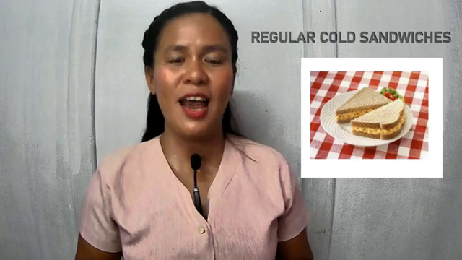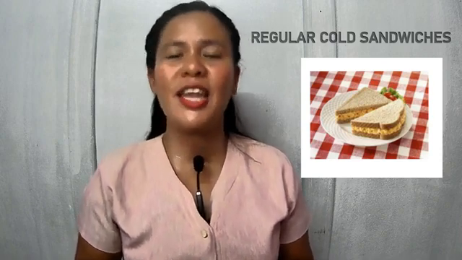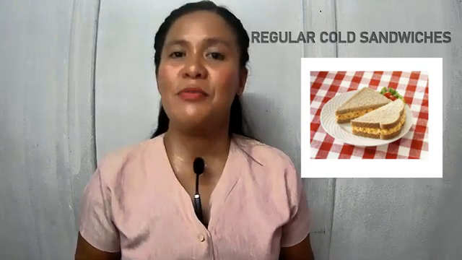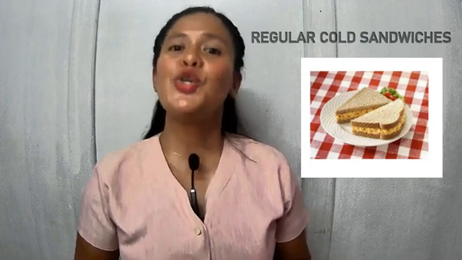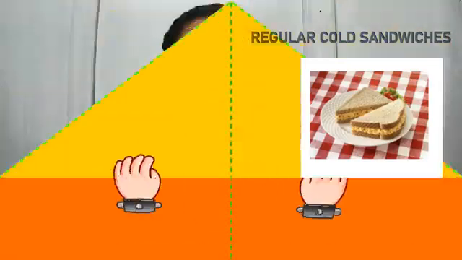Regular cold sandwich is a plain sandwich made up of two slices of bread, preferably day-old bread or toasted if desired, on which the butter can be readily spread. Its crust may or may not be removed depending on your preferences. Butter, mayonnaise, or any prepared sandwich spread can be used as lining to prevent bread from absorbing moisture from the filling. Moreover, it ensures that the filling and the bread stick together.